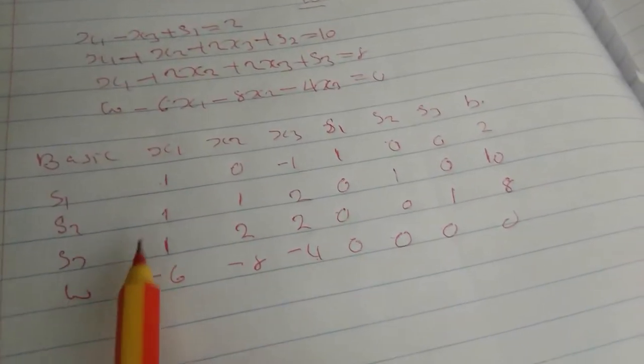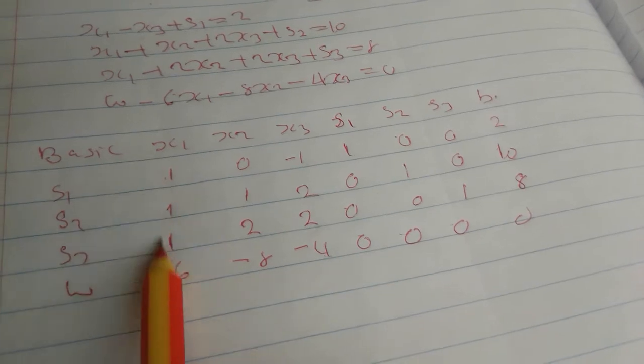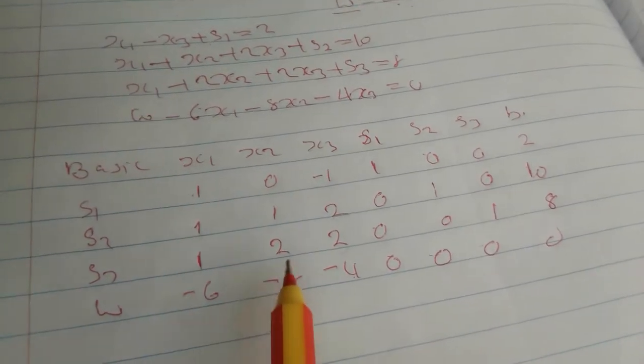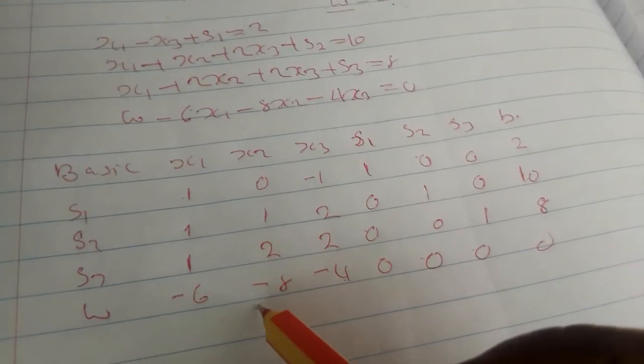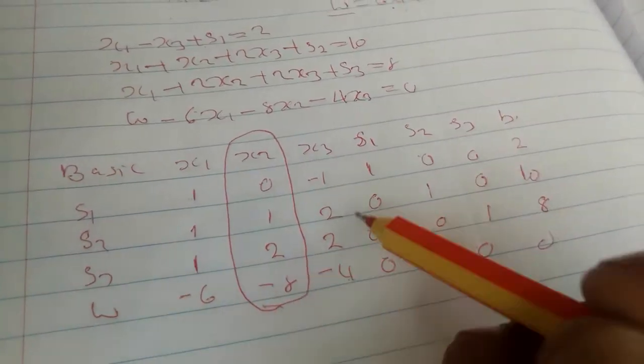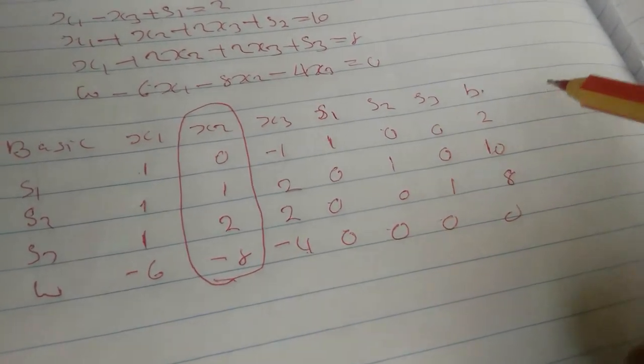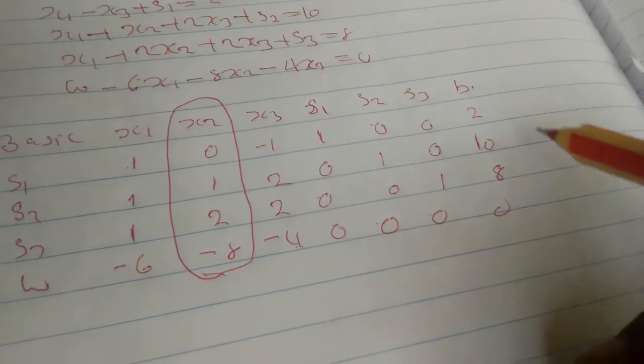So after this one, you see the key row. This is a key row. We identify the most negative. So this one is the most negative. Take this one. On the key row, we find the smallest one.